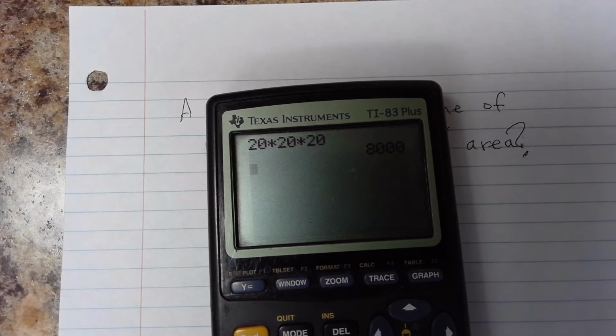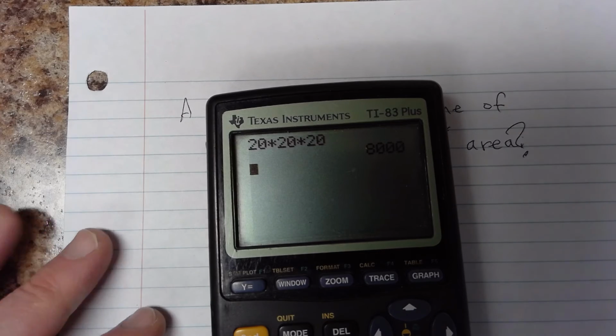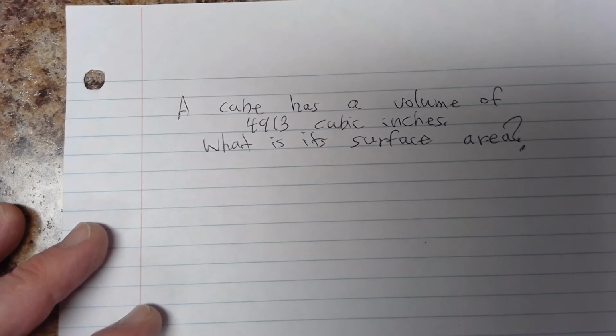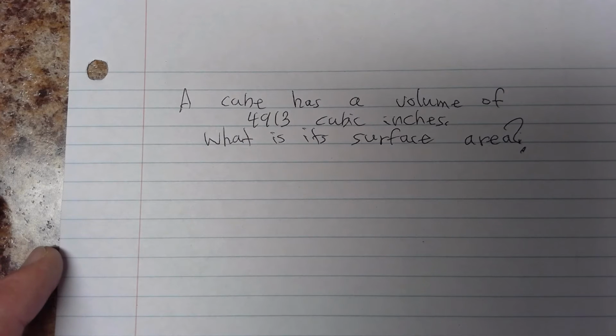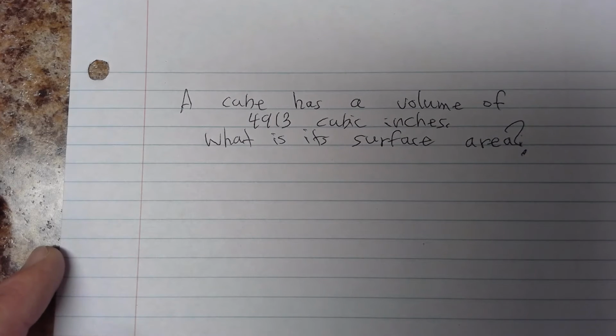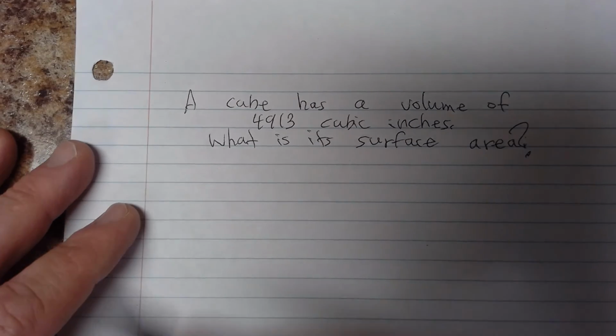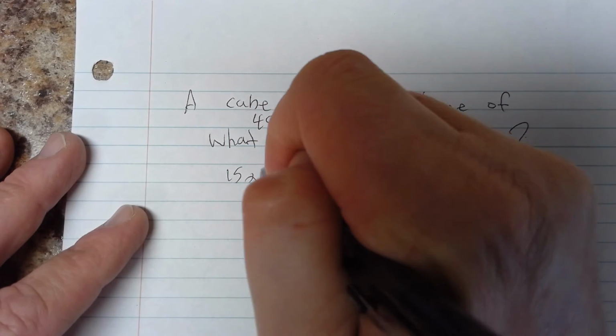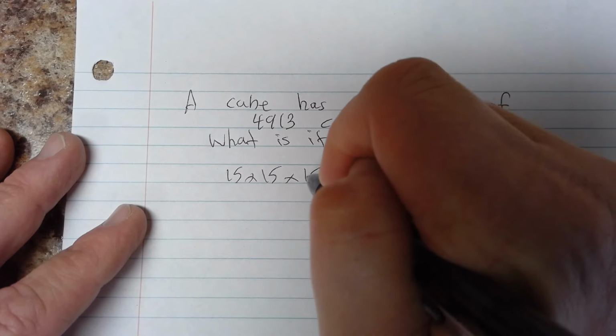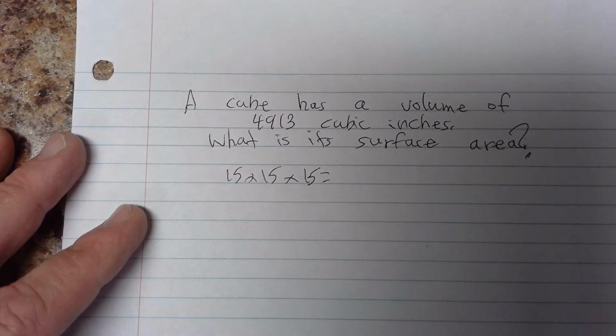Aha, that's too big. So it's about 8,000, right? So I don't think we'll need to go much higher, will we? We're at 14. Why don't we begin with 15? Don't think we'll need to do this very long and we'll have it.